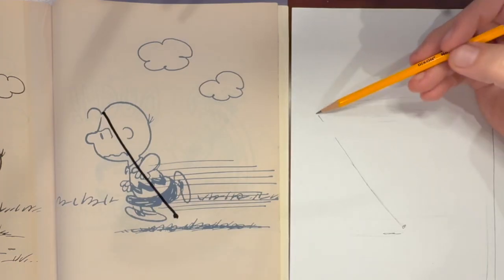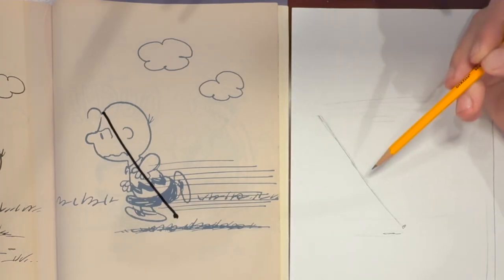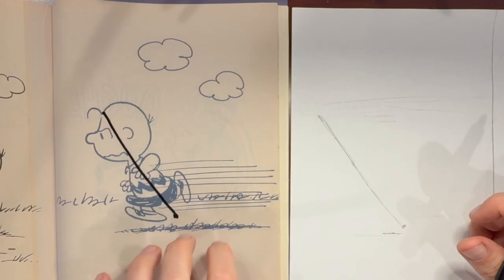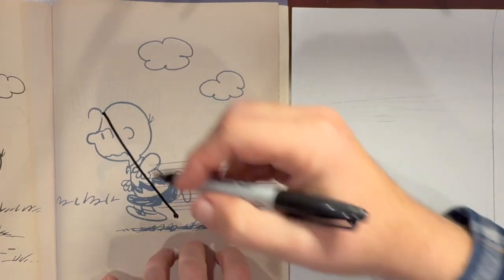That'll help us. And usually I don't actually draw the angle. I'll actually just imagine it in my head. But this time we're gonna draw it. Okay, next we're gonna use the circle, which is my favorite tool to use. And can anybody see a circle? I think you can. It's not a perfect circle, but it will help us get there.